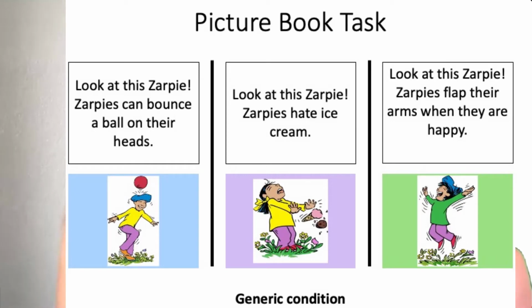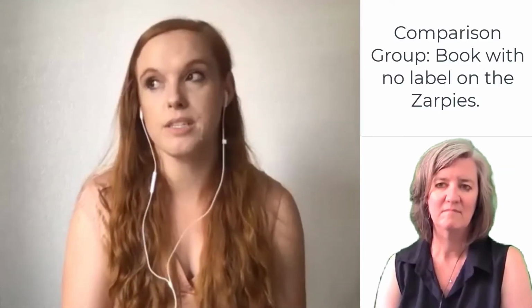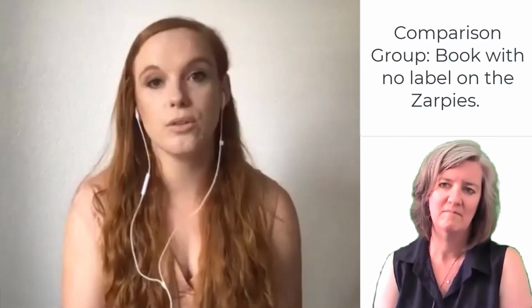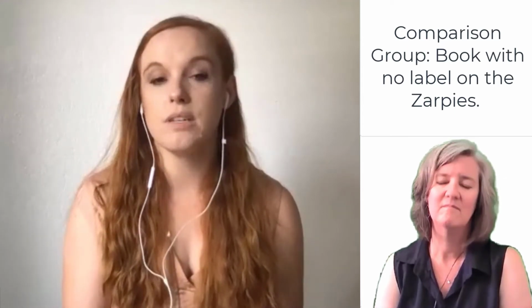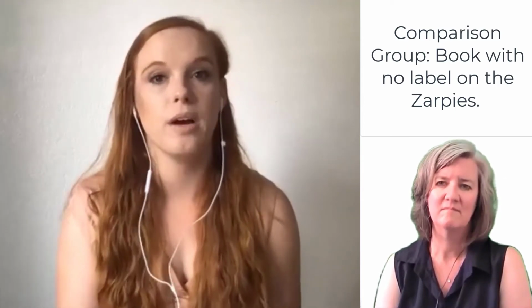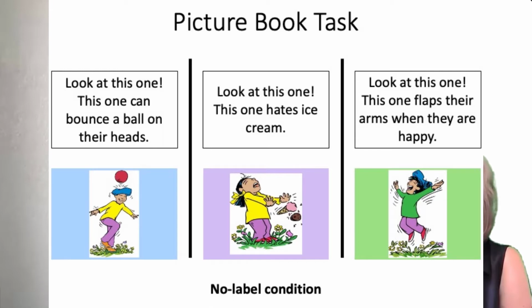And what we did was we manipulated the language that was in the book. Some sentences were generic sentences. These generic sentences describe groups as a whole. So it might say, look at this Zarpie. Zarpies like to bounce a ball on their head. Some parents received those sentences, whereas other parents received sentences that didn't include a social group label at all. Instead, the sentence might say, look at this one. This one likes to bounce a ball on their head.